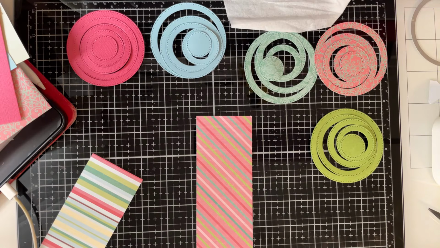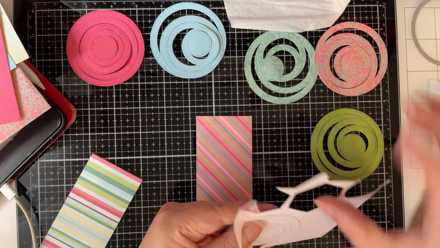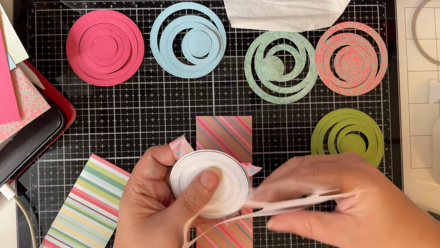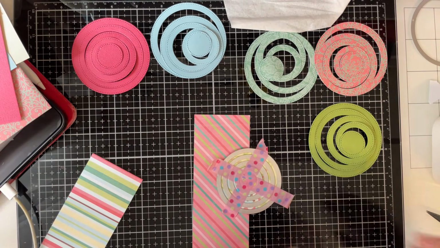Oh, I think this is going to work. Yeah, I'm getting some good vibes from this. This is going to work. So I'll probably just use the outer rings from some of these cardstocks. But, you know, we can layer them in. We can have a play.